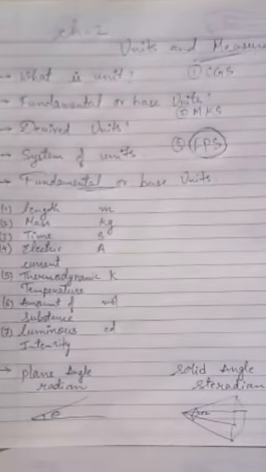The full form of FPS is foot pound second, meaning length is measured in foot, mass is measured in pound, and time is measured in second. It is less used, but the other 2 are used very much throughout physics in numericals.